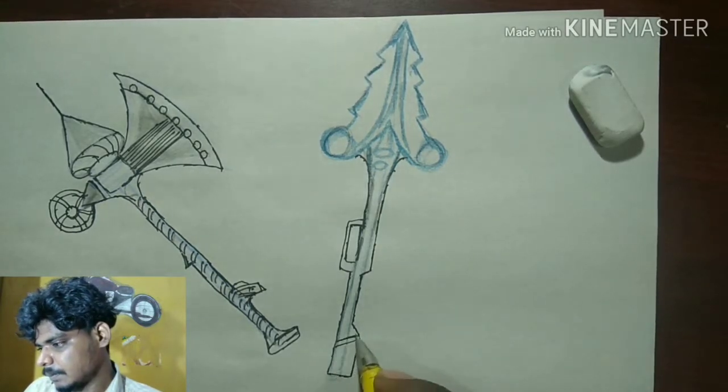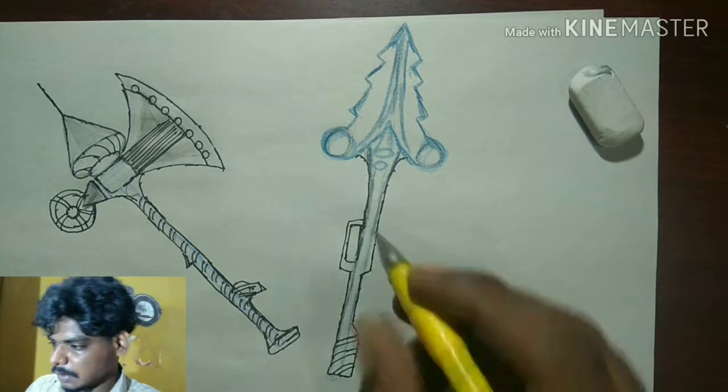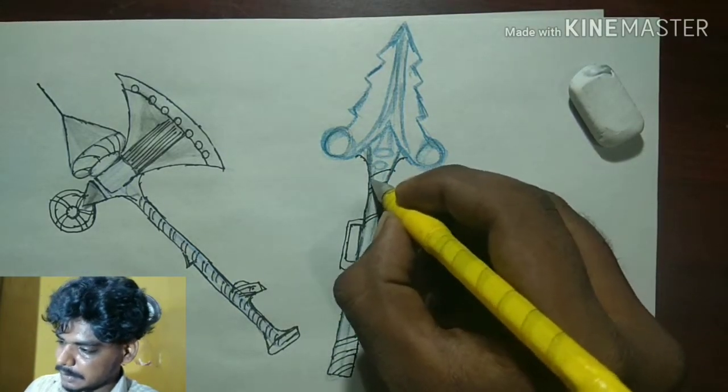Make sure these circles develop this axe.